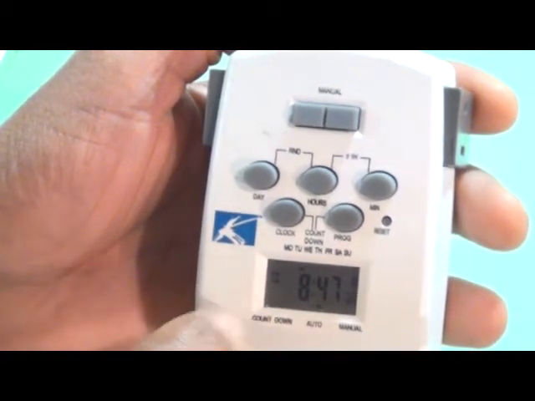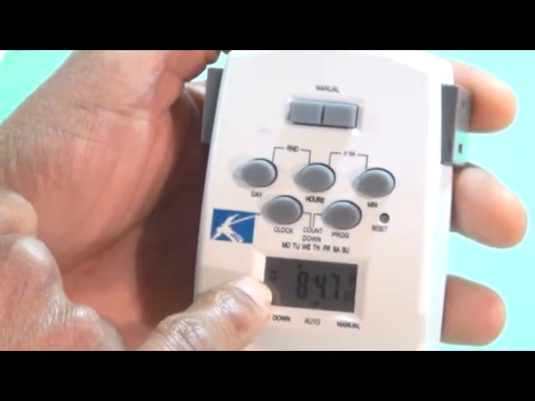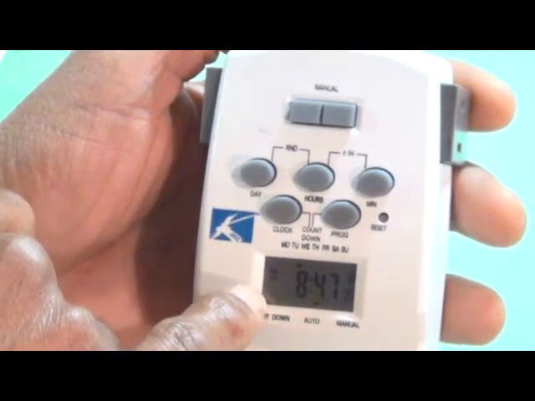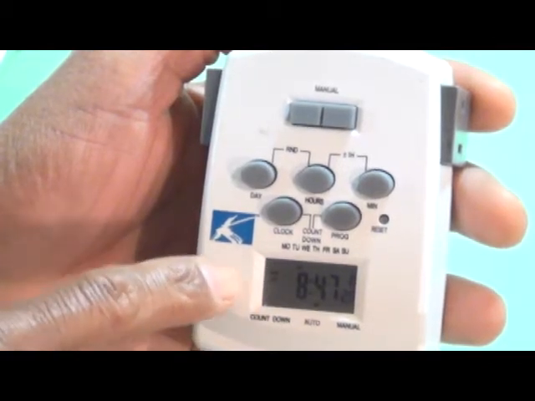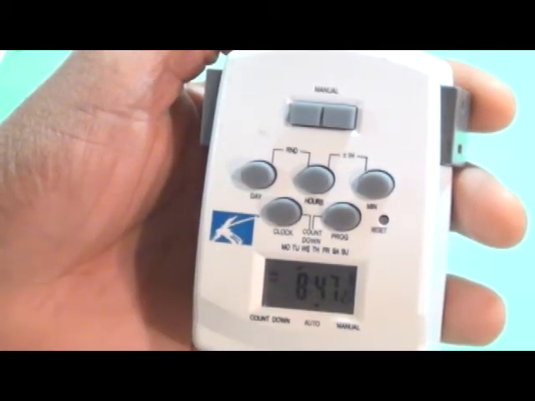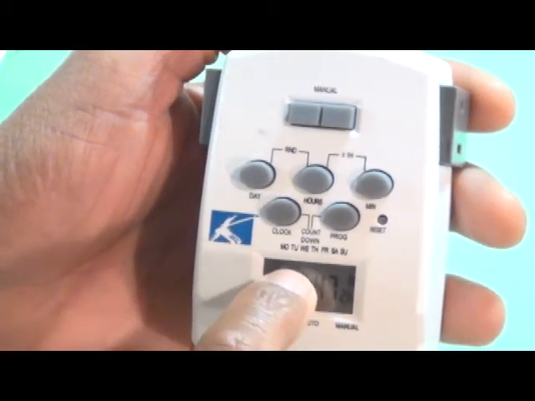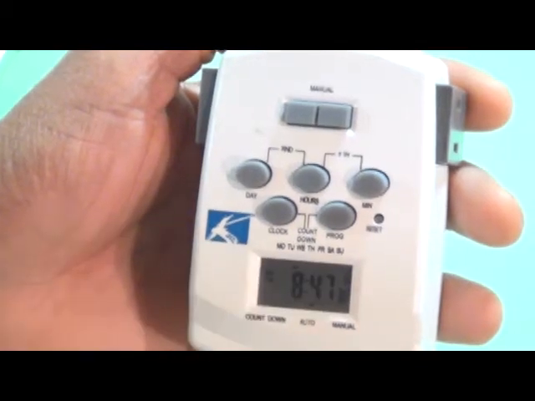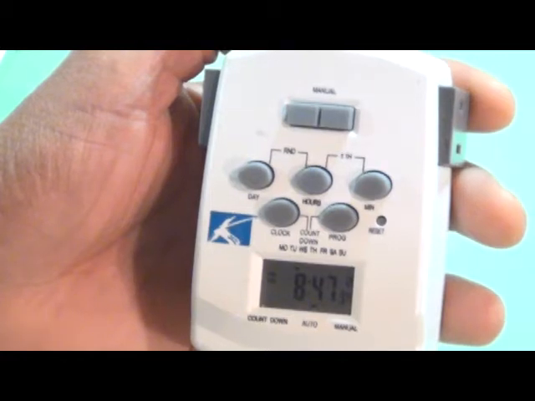On the left hand side, it shows what position the timer's in, the status, and here it's in the on position. Right above that you have PM, so you know that the time is set for PM. And above the time there's another arrow, and that points to the current day, and today is Tuesday, so we have an arrow pointing to Tuesday.